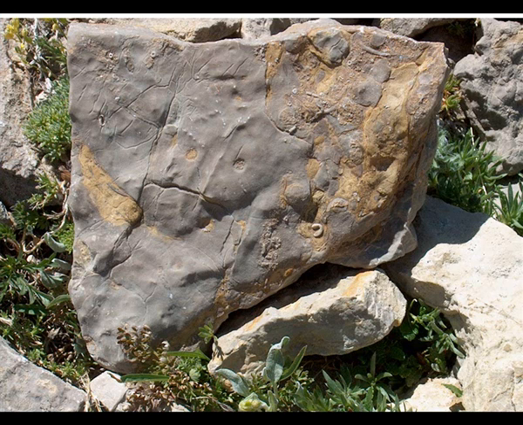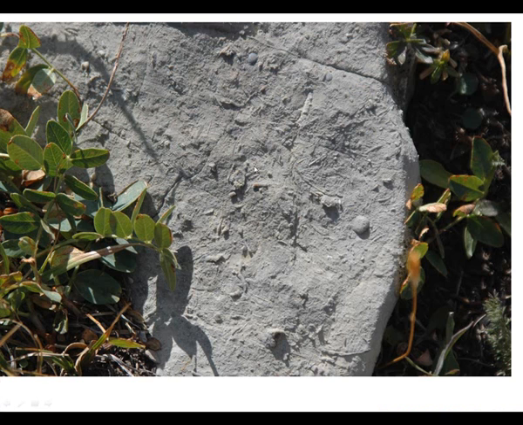These limestones are full of fascinating fossils. The fossil assemblages vary from formation to formation. Here we see some crinoid stems and probably some other shell features. This rock shows us some shell features along with crinoid stems.